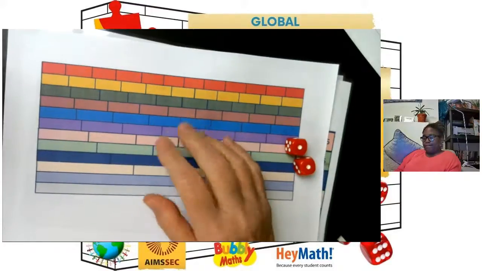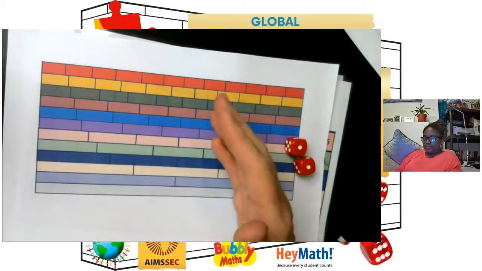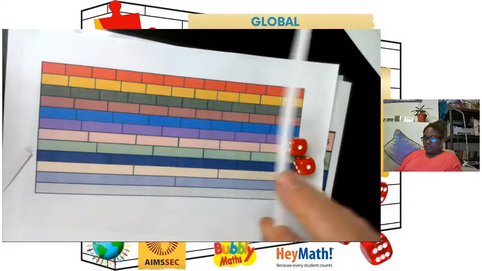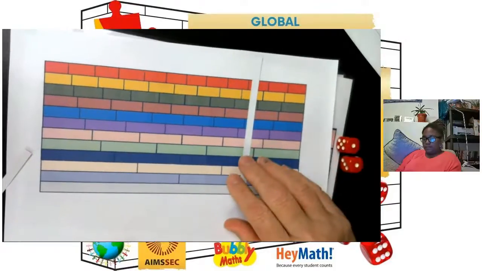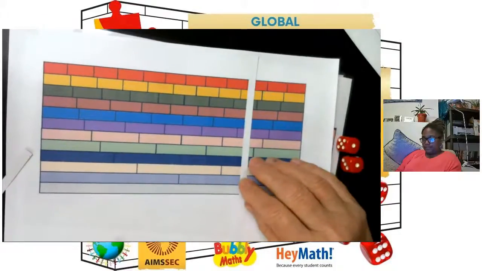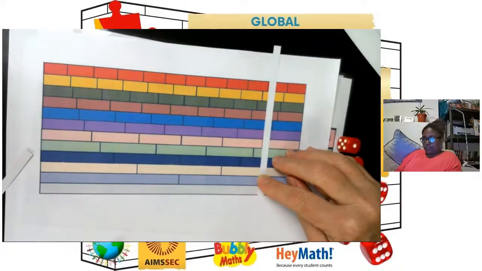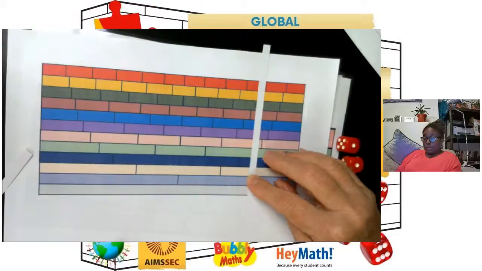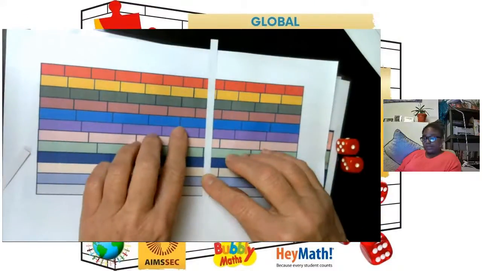Some of the questions that go with this would be to write down all of the fractions that you see on the wall that are equivalent to 3/4. Write down all the fractions equivalent to 5/6. All the fractions that are equivalent to 7/12.